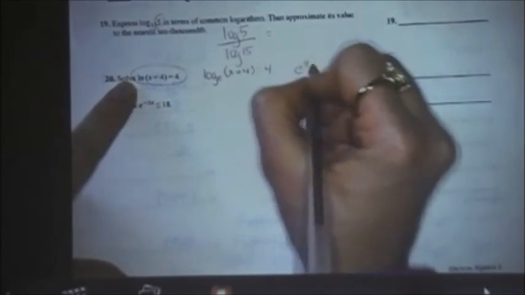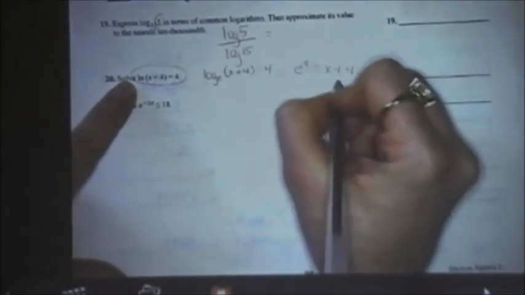All right, this next one is asking me to solve this. Now, I have to remember that natural log is log base e. ln of (x plus 4) equals 4. So to solve it, that would be e to the 4th equals x plus 4. Subtract 4 from both sides. So x equals e to the 4th minus 4. That's the exact answer. You plug it in your calculator and get the decimal answer. And then the final one, number 21, I plug into my calculator again.